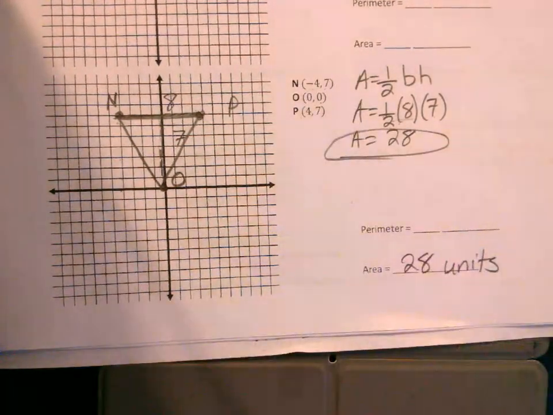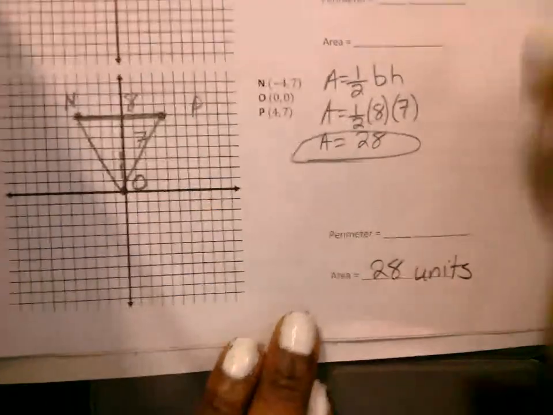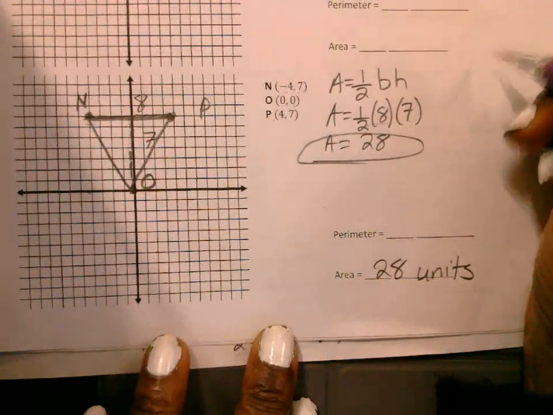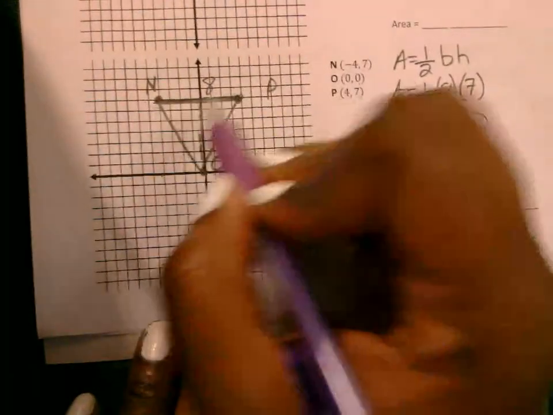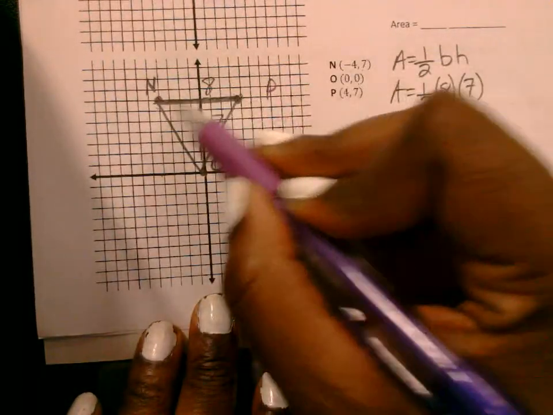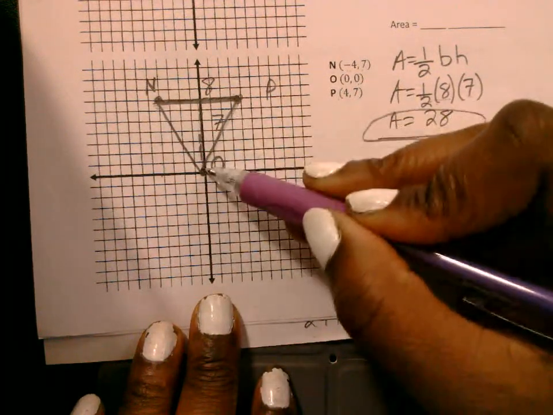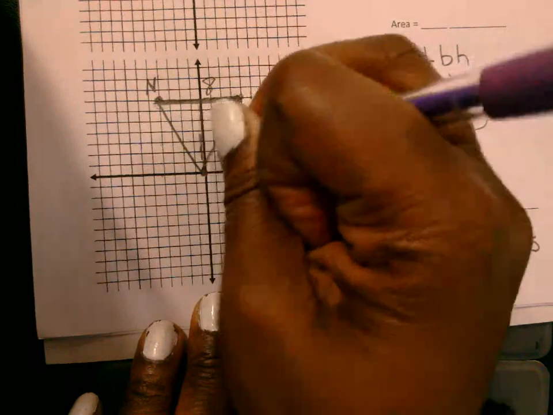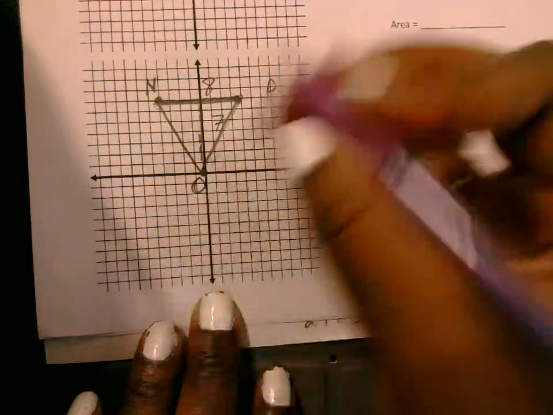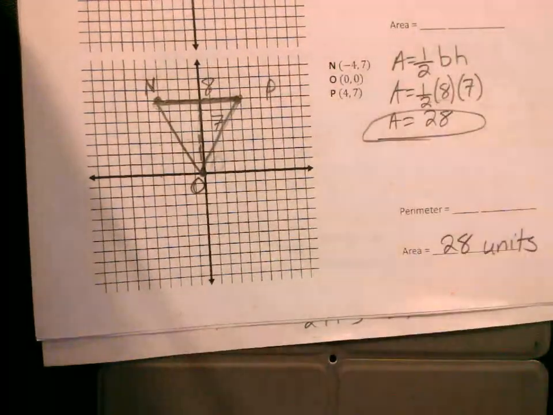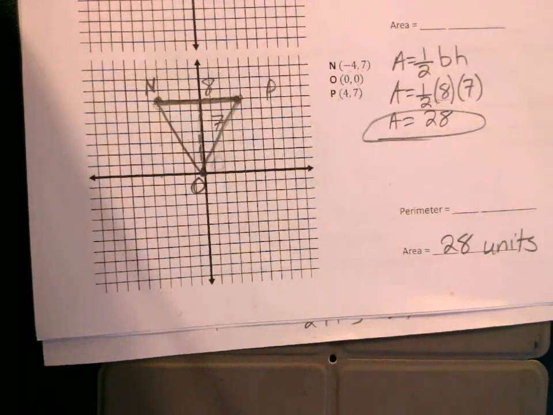Yes, ma'am. Okay. So now we're going to do perimeter. Remember, perimeter is where we add all the sides. Well, this side is 8, so we don't have to do this side, but we need to figure out the length of this side. Well, we can't find the length of that side because it's diagonal. So what we're going to do then is draw a right triangle.